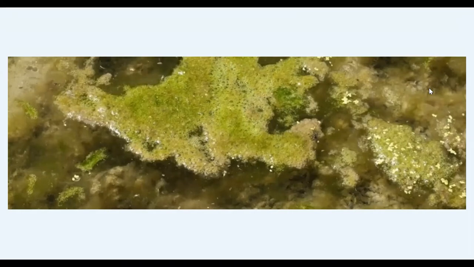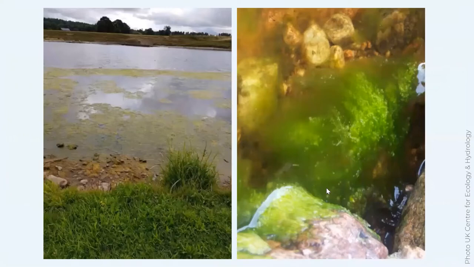Okay. So we have a majority of you saying no. I'm not going to tell you the right answer yet. I'm actually going to show you another picture first. So here's another one. You get two views. There's the broad scale view of the whole water body and then a close up under the water. And so again, same question. Is this or is this not cyanobacteria?